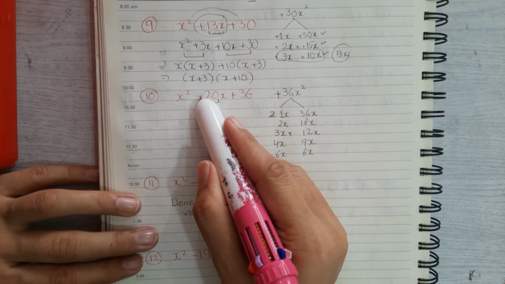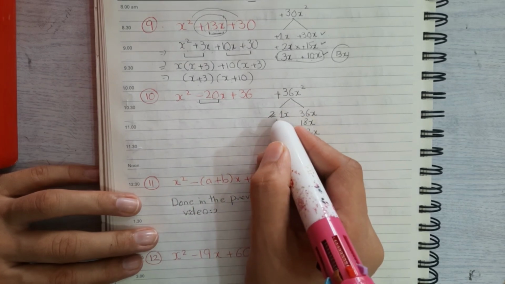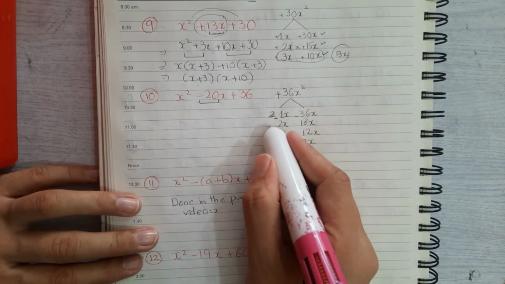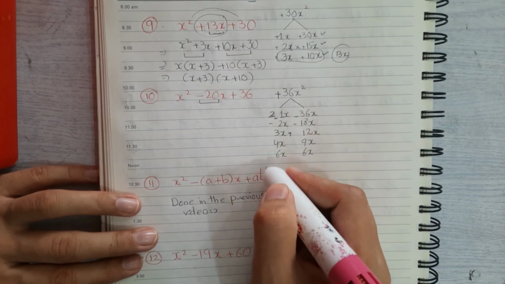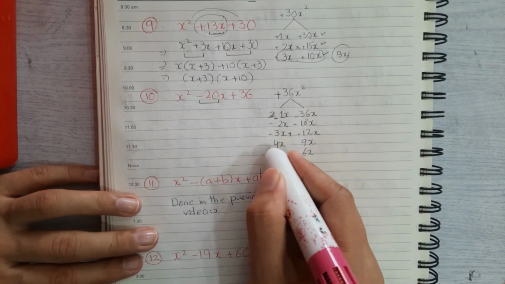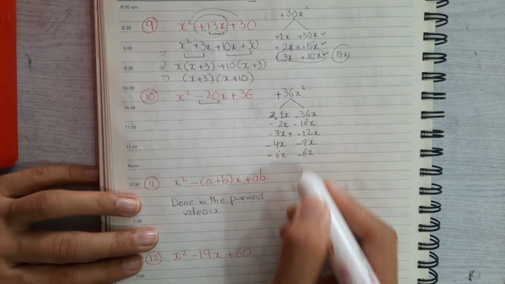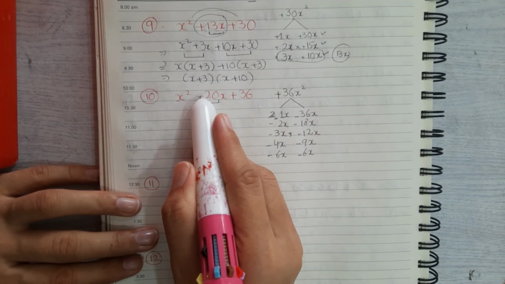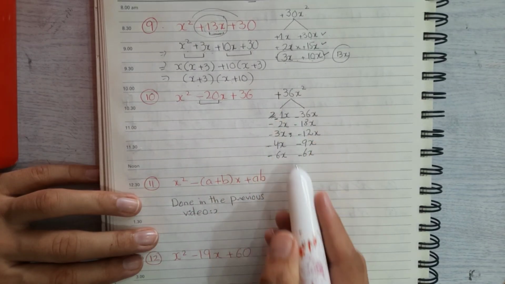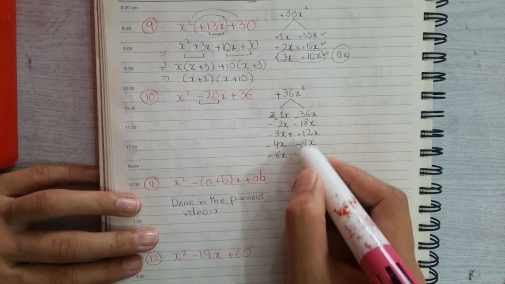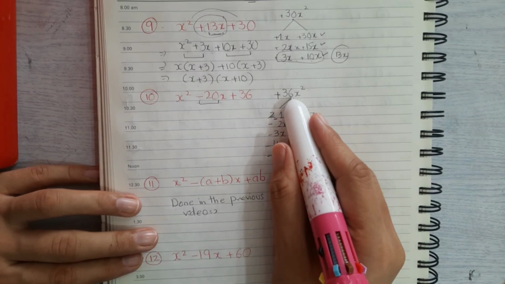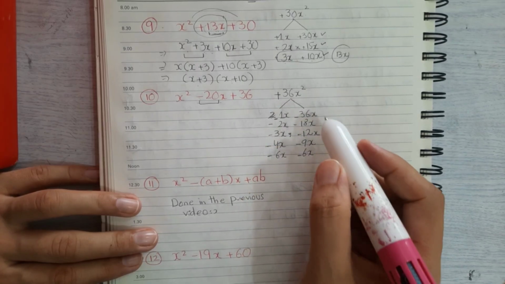There's a minus sign with the middle term, so here also I have to use minus: minus, minus is plus. Plus, plus is also plus, but in this case the middle term has a minus sign, so I will be using the minus sign over here as well. Now look at the combinations. Which combination gives you plus 36 when you multiply them?